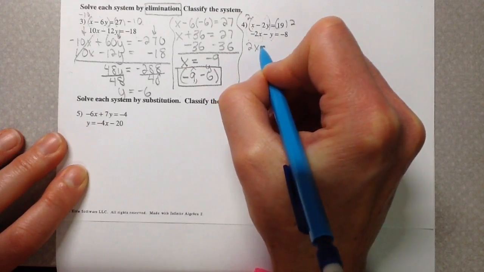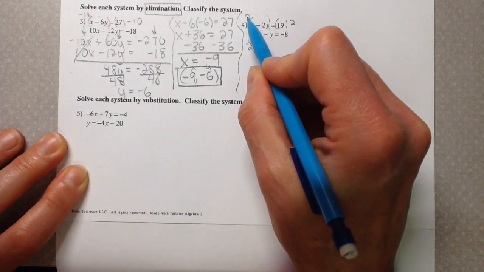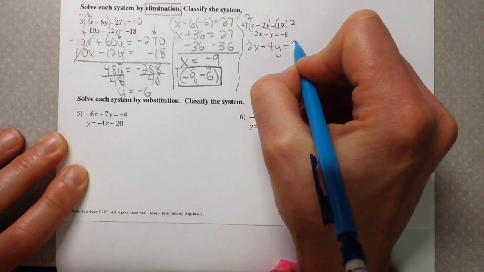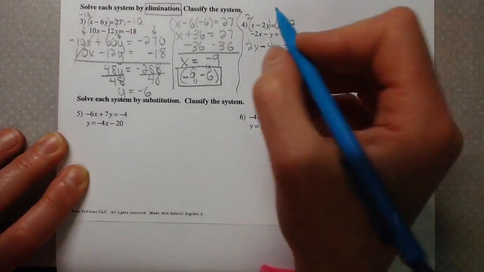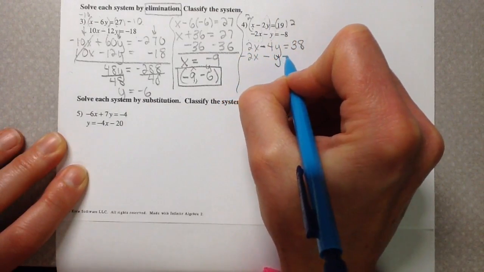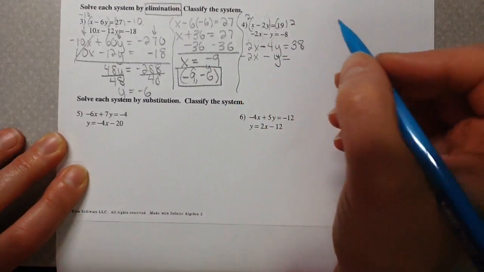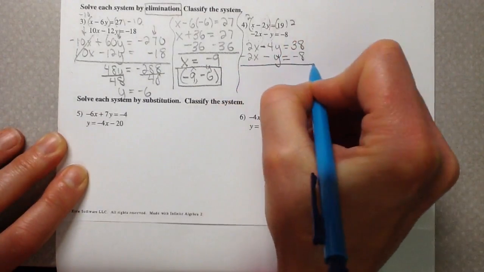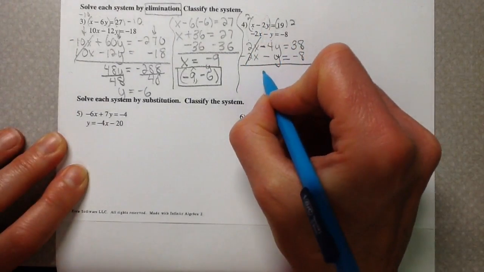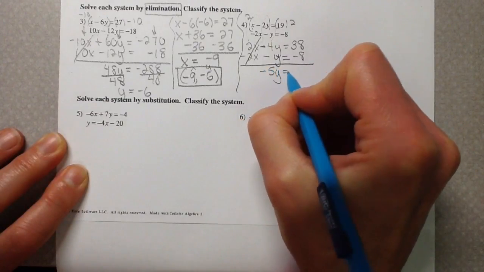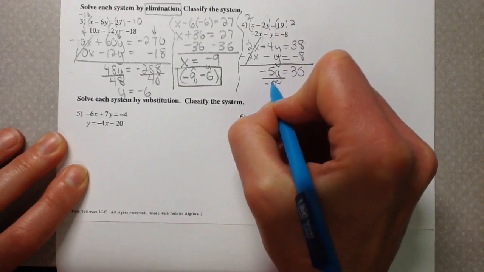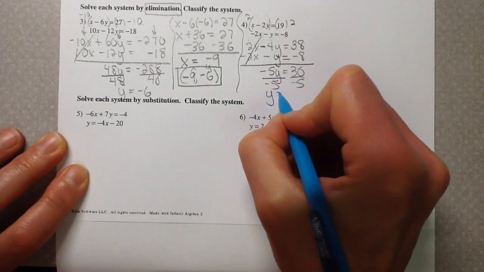2x minus, so I'm multiplying this and this, so I have to multiply this times this, so minus 4y equals 38, and then I would do negative 2x minus y equals negative 8. All right, now I'll add down the columns. This turns into 0. This is negative 5y equals 30. I'll divide by negative 5, and y equals negative 6.